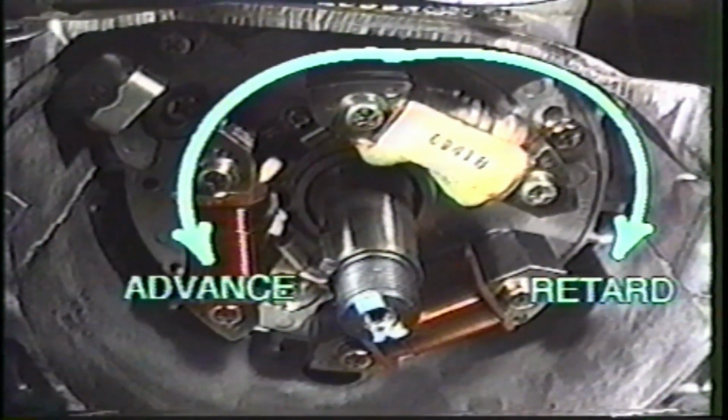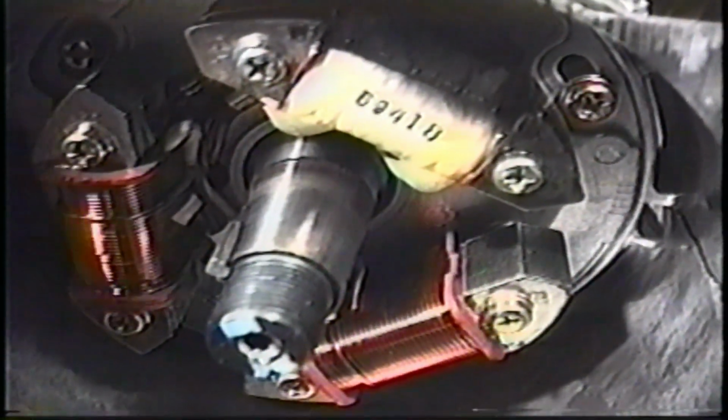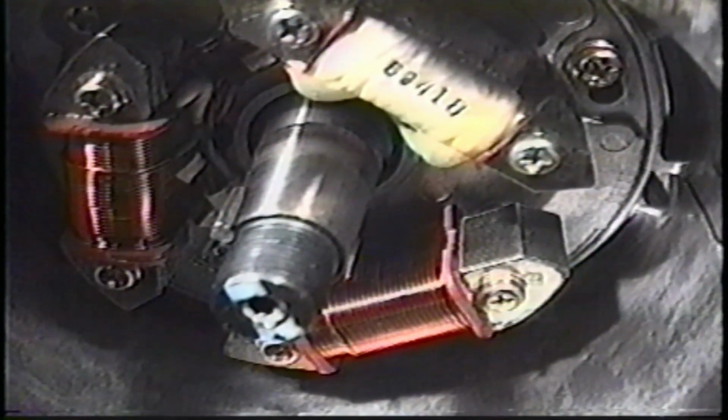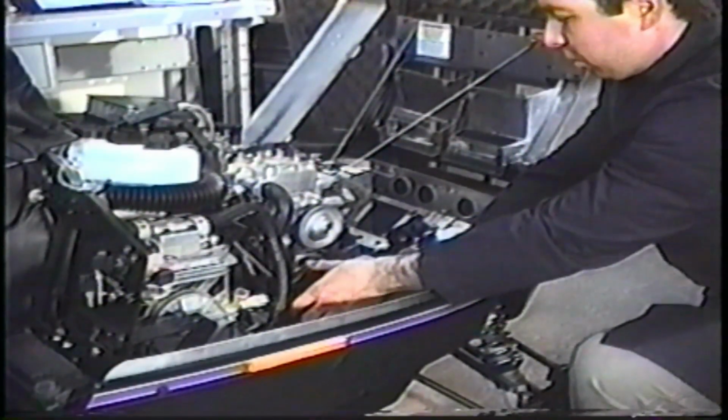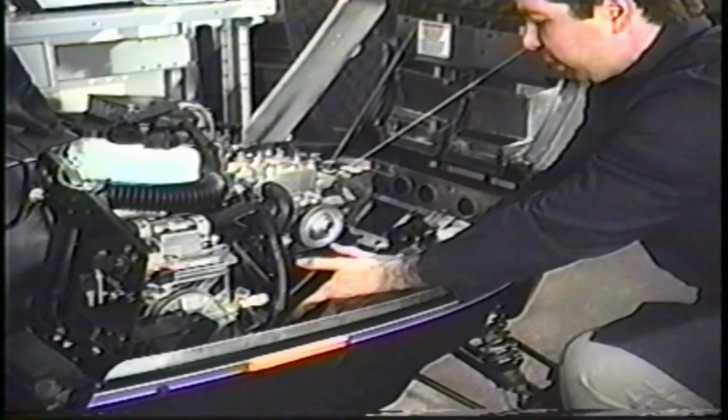In our case, we'll turn it clockwise about 1/4 of an inch. Generally, 1/8 of an inch is about 2 degrees. Replace the flywheel and torque the flywheel nut to the proper specification. Replace the recoil and recheck the ignition timing.